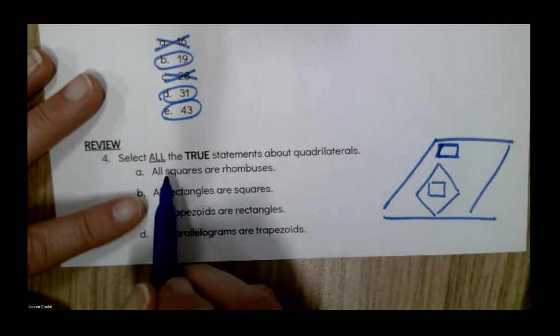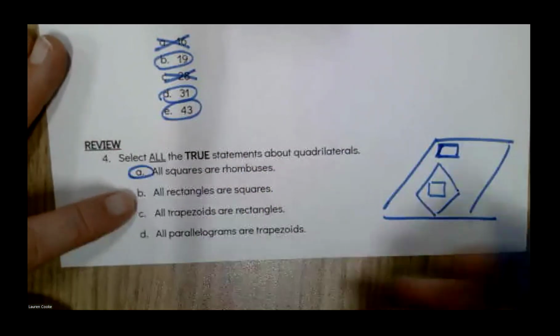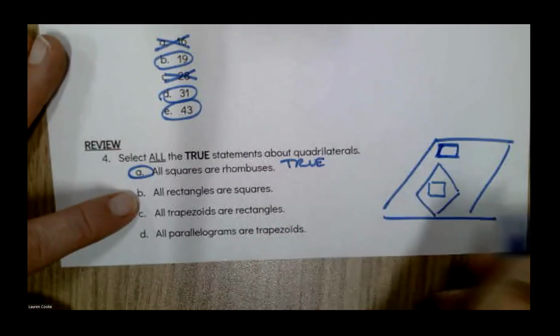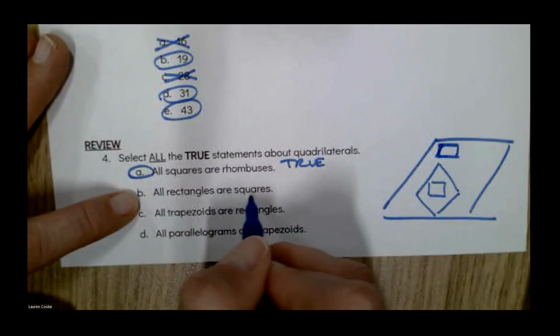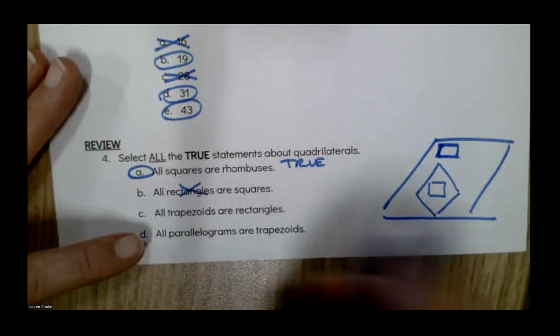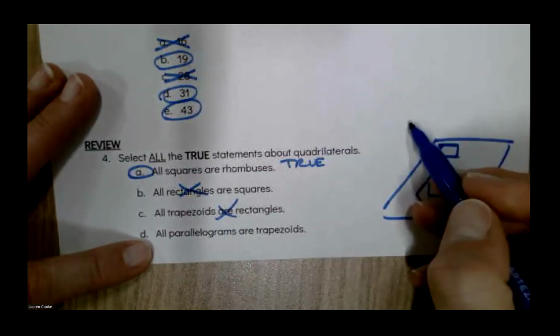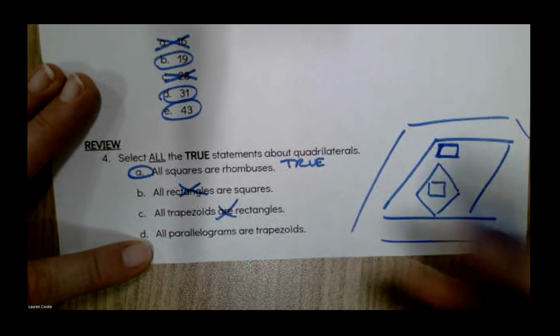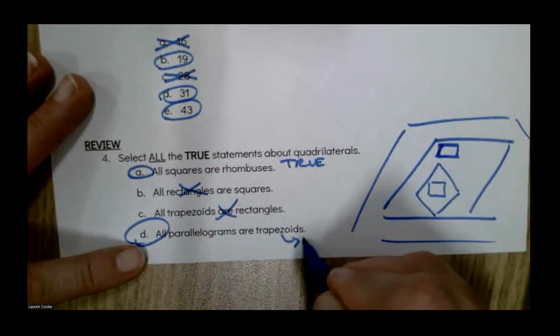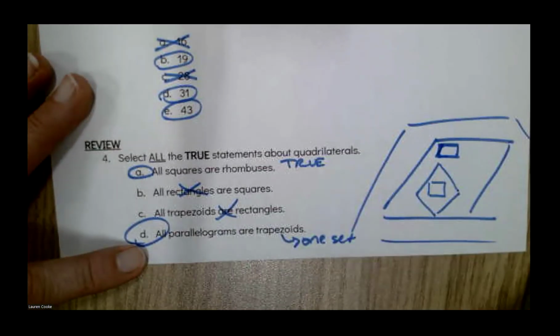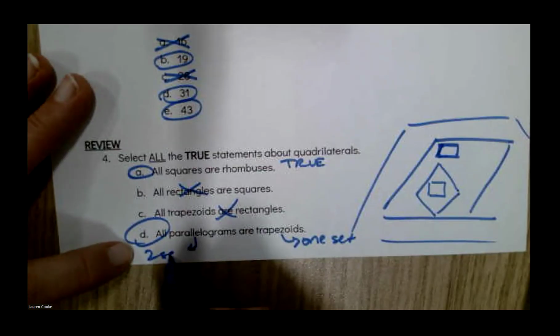All squares are rhombuses. That's true. All rectangles are squares. Not true. All trapezoids are rectangles. Not true. Oh, yeah. Okay. And then the parallelograms, yes, because the one set of parallel sides and 2 sets.